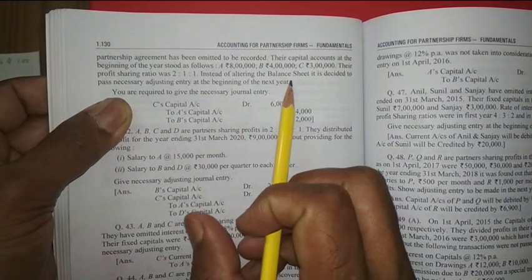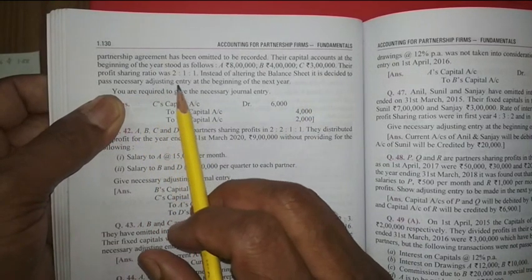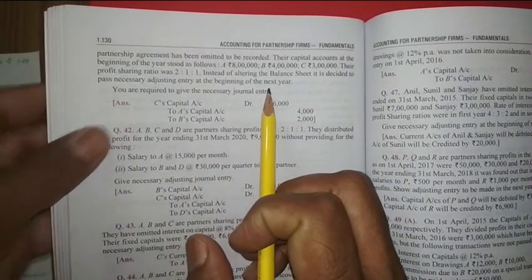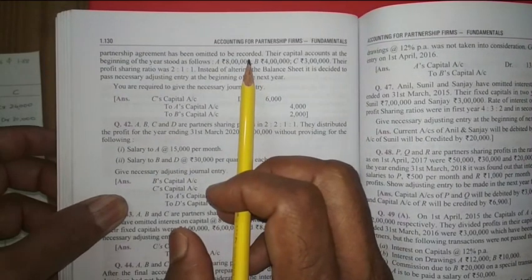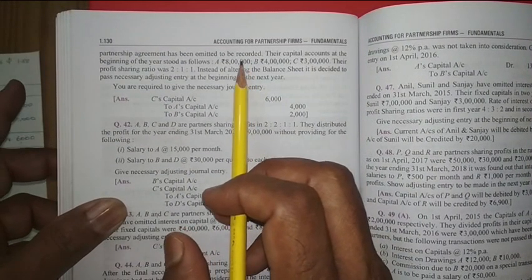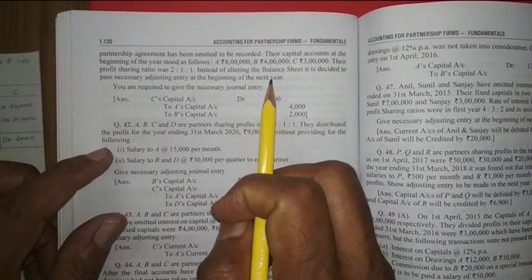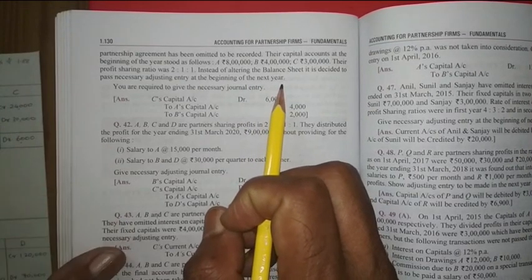Instead of altering the balance sheet, it is decided to pass the necessary adjustment entry at the beginning of the next year. So the mistake that you understood is that they forgot to take interest on capital, and they prepared the capital accounts and the balance sheet also. So the capital account shown in the balance sheet is not correct because interest on capital is not taken there.